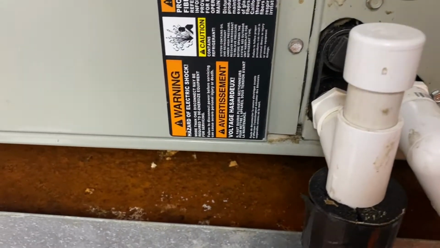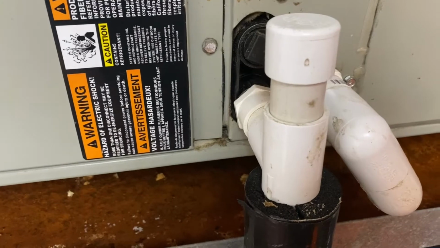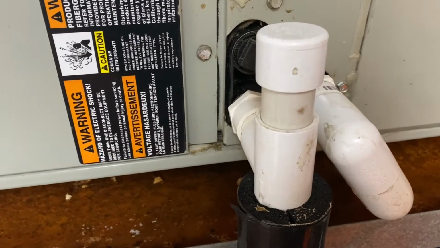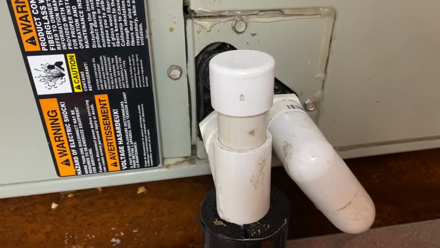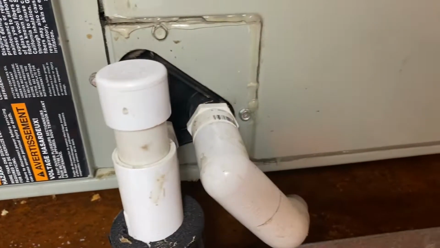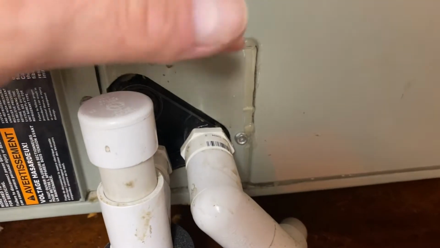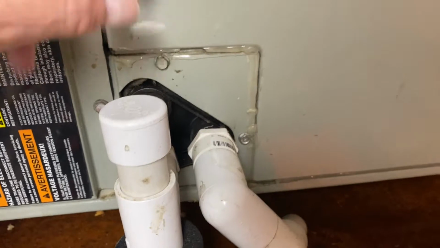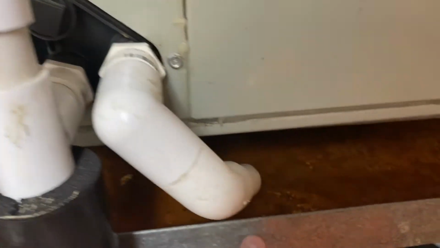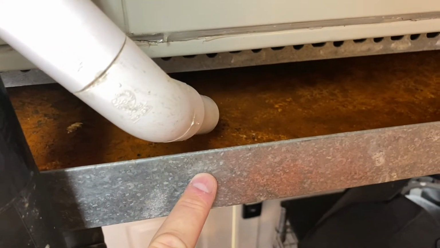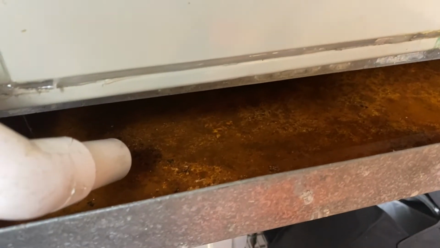Now what can happen is, because this thing has water in it all the time, it can get gunk in there. And that's the technical term I'm going to use, gunk. So if it gets clogged, there's a little overflow right here. Instead of this unit getting a bunch of water inside it, and then eventually overflowing and making a giant mess, it comes out this overflow and into this metal pan underneath. So that's kind of the fail-safe thing, it goes into this pan.